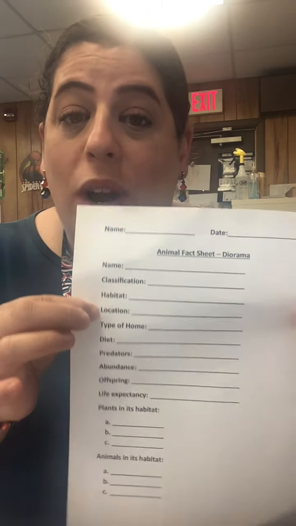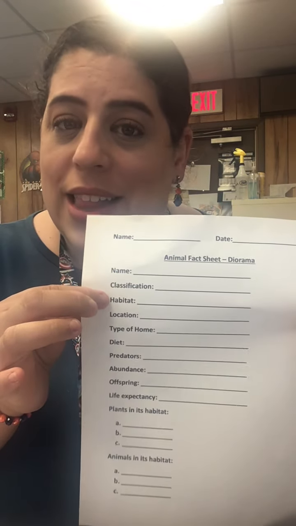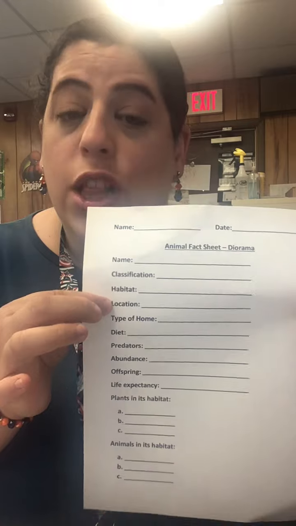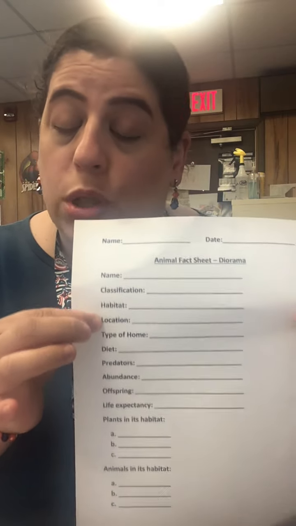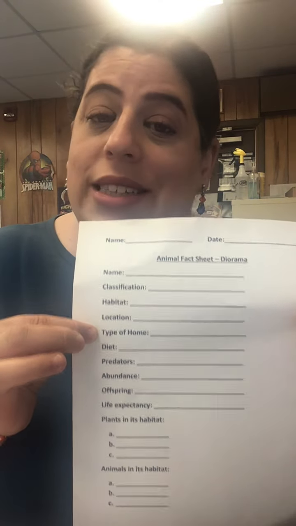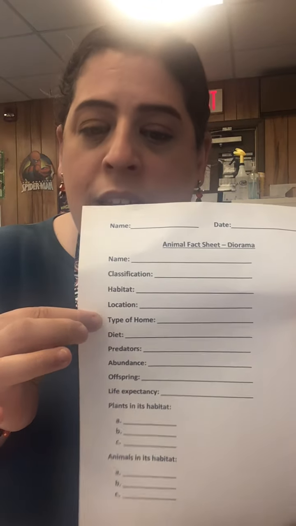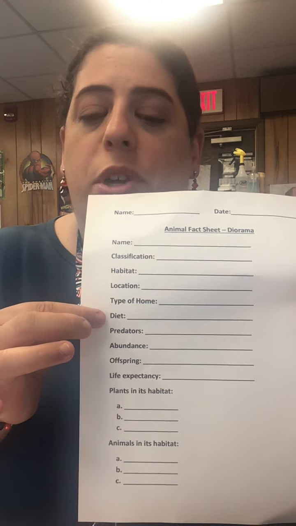For location, that's where in the world it's located. So it's not the same as habitat, because habitat is classifying the type of area it lives. Location is more specific to around the world. For example, found in the African continent or found in a specific country. For type of home, does it make a den? Does it make a burrow? Does it make a nest? Does it live inside of a tree? That kind of thing needs to be put on there.